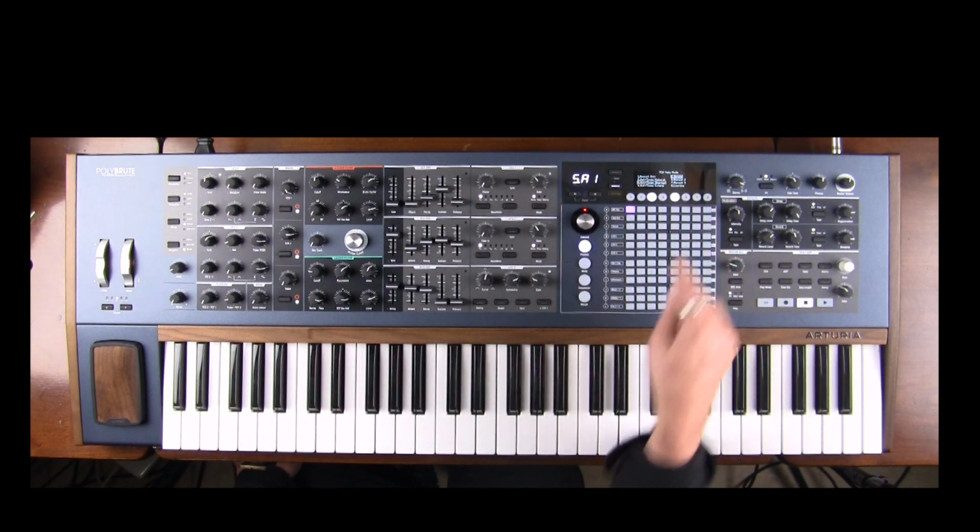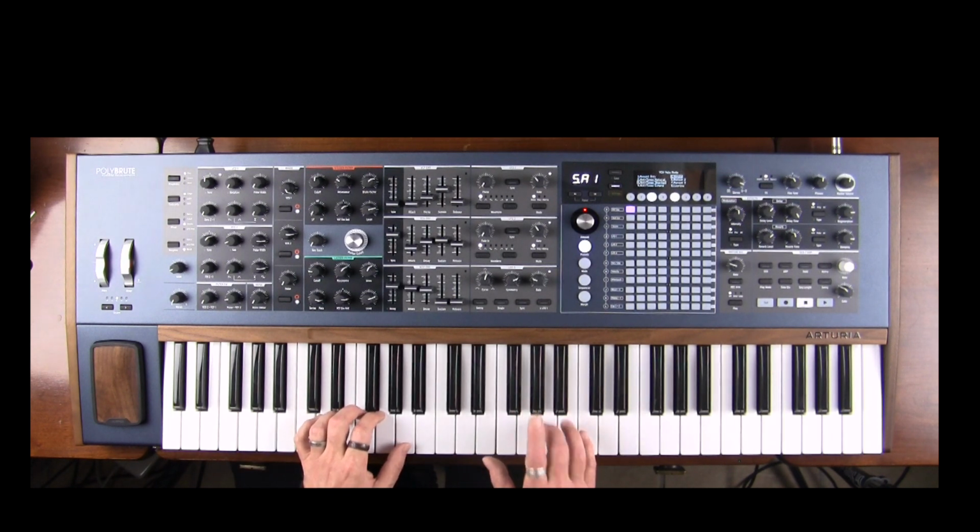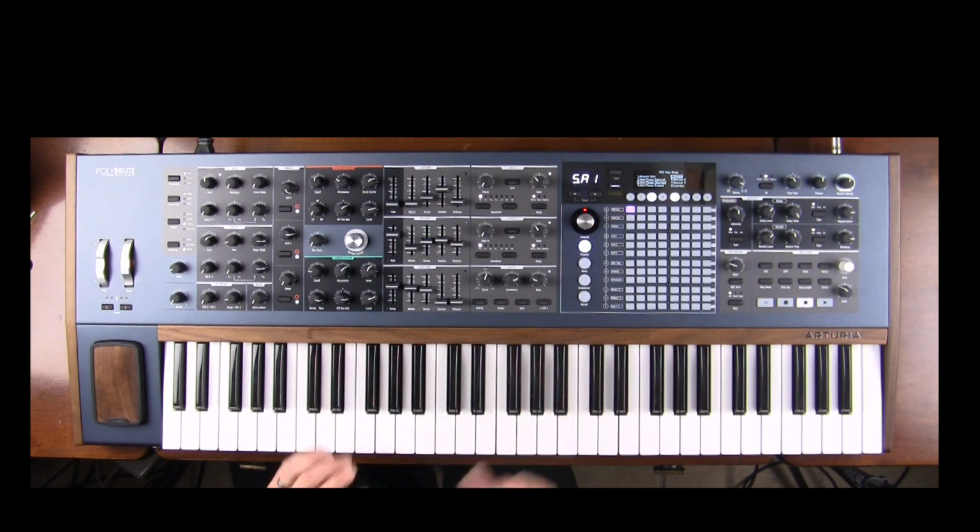And then there's the one that is shortened. So not only will it cause the envelope to respond to velocity, but it will shorten the length to give you a different velocity curve. So when I'm playing softly, you can hear the envelope acting normally, but when I play harder, it dampens it a little bit. Which also is a way that some acoustic instruments behave.